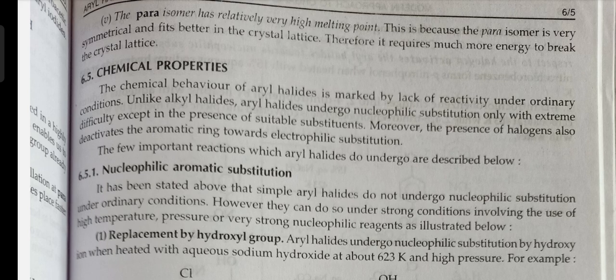Chemical properties. The chemical behavior of aryl halides is marked by lack of reactivity under ordinary conditions. Unlike alkyl halides, aryl halides undergo nucleophilic substitution only with extreme difficulty except in the presence of suitable substituent. Moreover, the presence of halogens also deactivates the aromatic ring towards electrophilic substitution. The few important reactions which aryl halides do undergo are discussed.